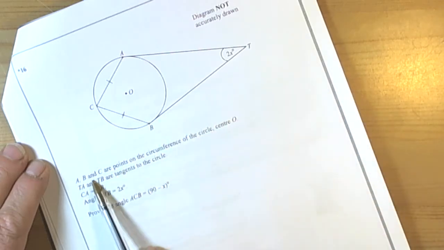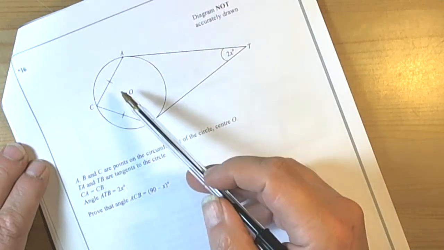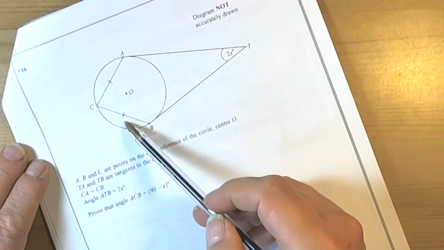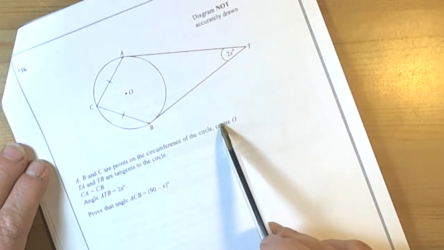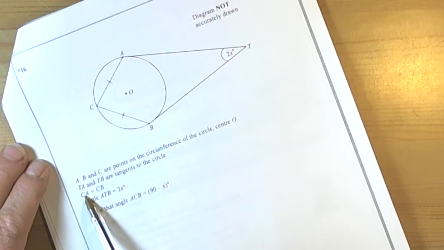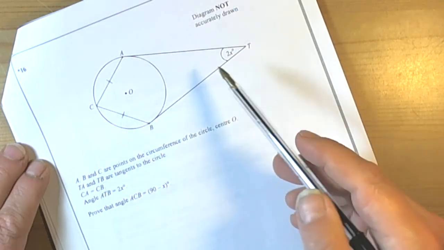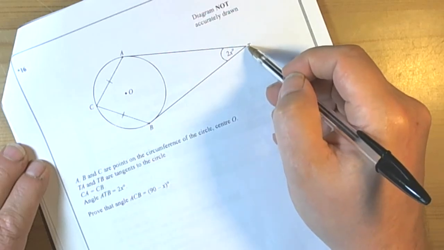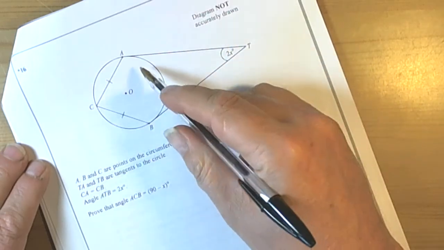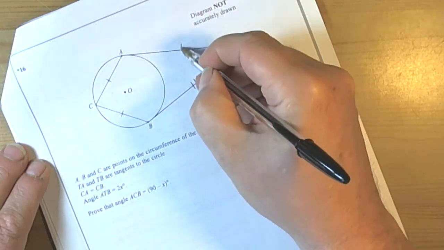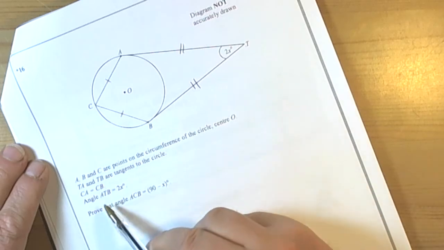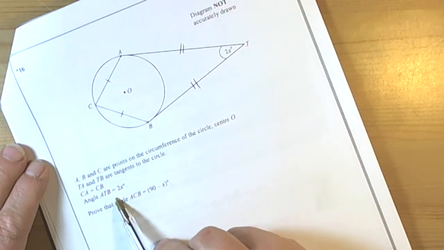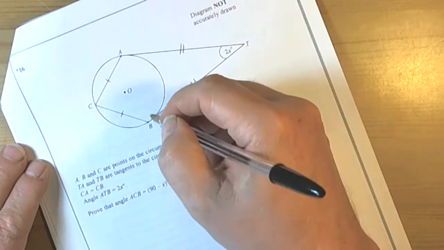So what have they given us? They've told us that ABC are points on the circumference. They're telling us that these two lines are exactly the same length, so the shape ACBT is a kite. And they're telling us that TA and TB are tangents. So straight away we can use the rule that TB and TA must be the same length because they're coming from the same fixed point and they're tangents to the same circle. So that might help us.